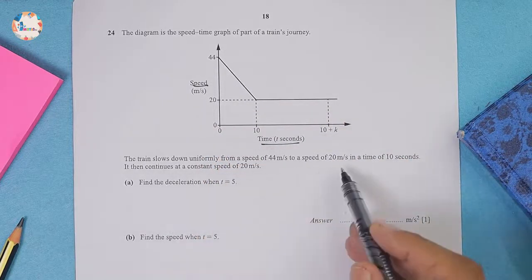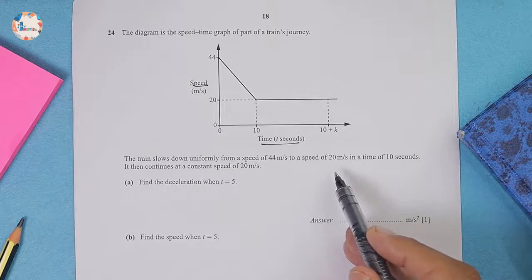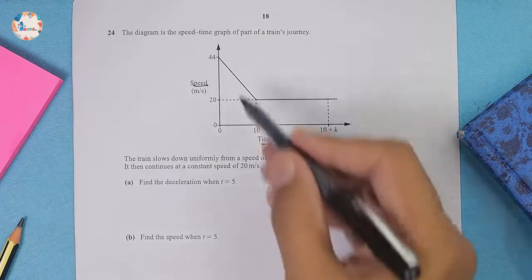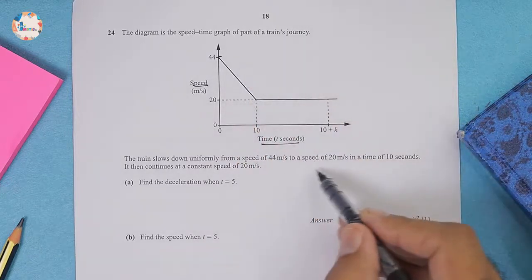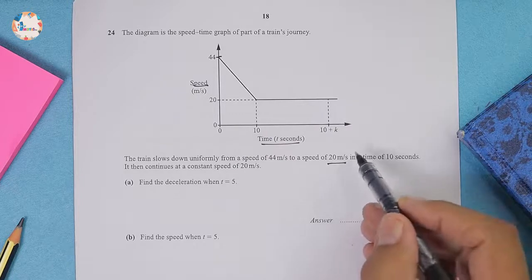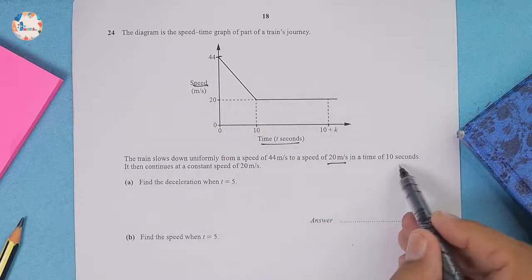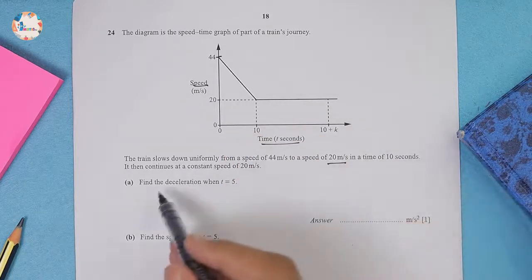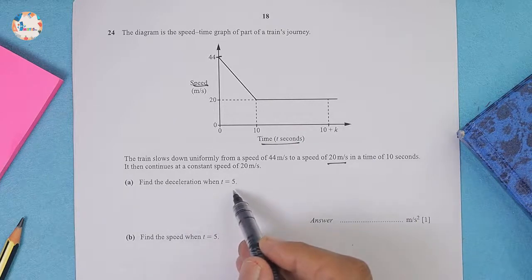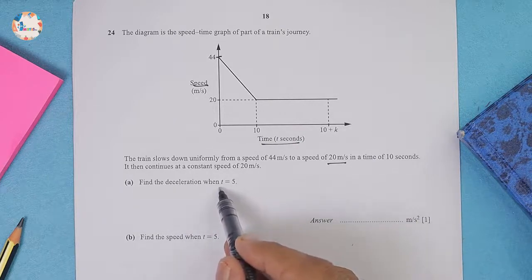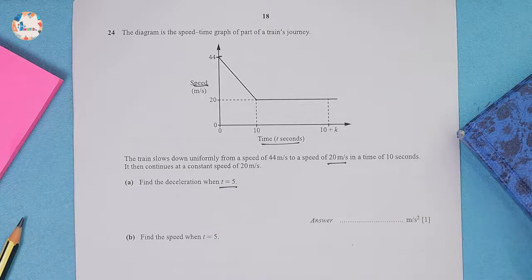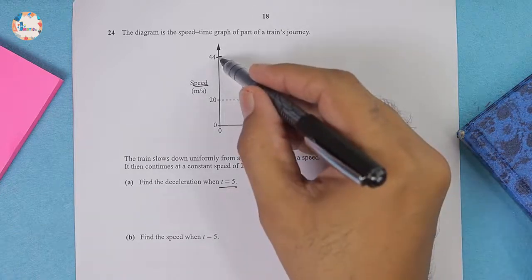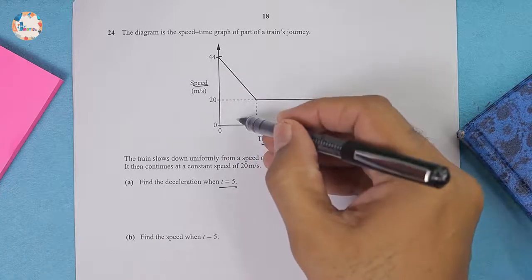The train slows down uniformly from a speed of 44 meters per second from here, slowing down to a speed of 20 meters per second over here, in the time of 10 seconds. Find the deceleration when t is equal to 5. This will be the deceleration at t is equal to 5.